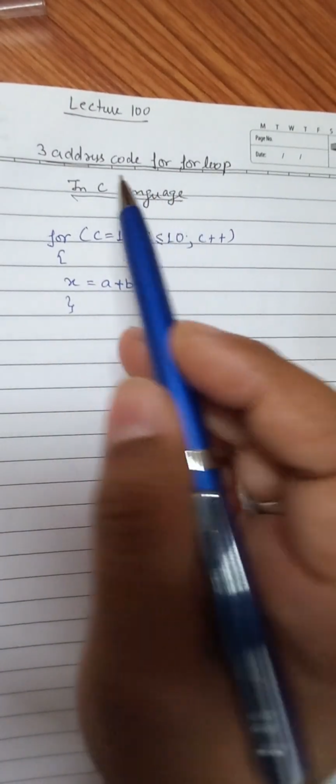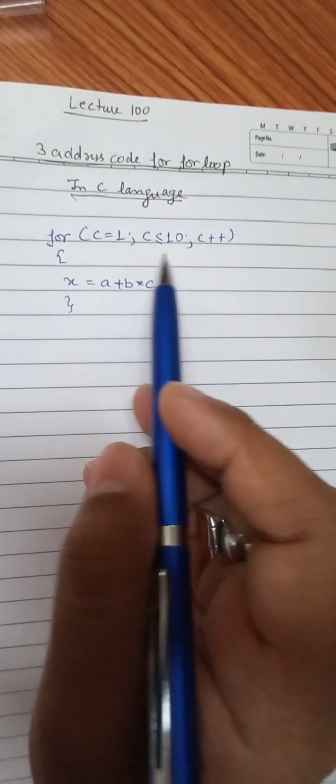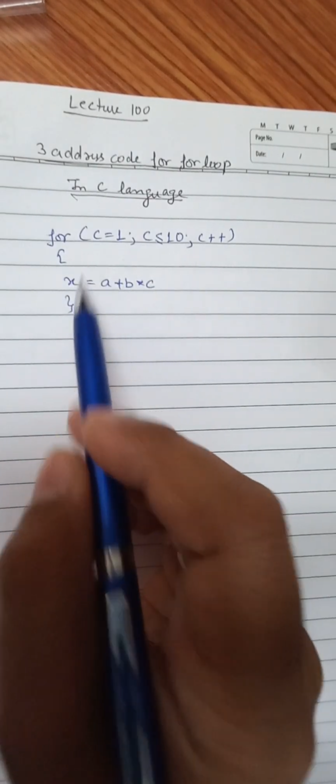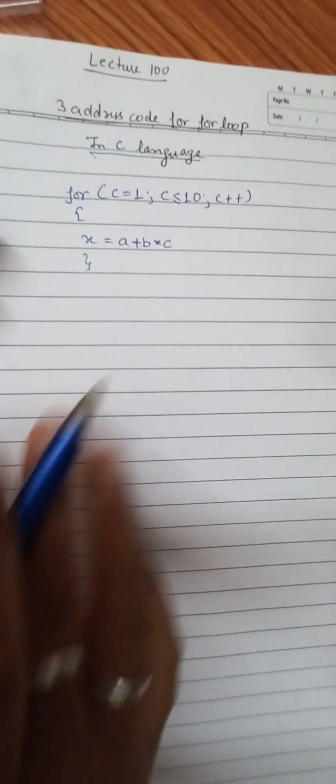Today we are going to write three address code for a for loop in C language. So this is the for loop: c = 1; c <= 10; c++, and in this one line is given: x = a + b * c. So how are we going to write it?